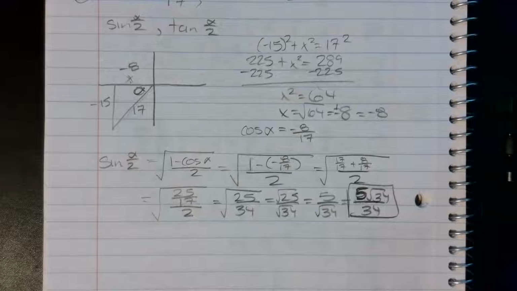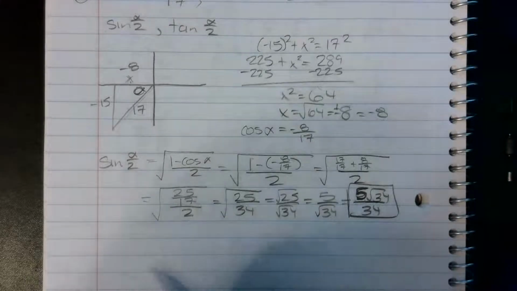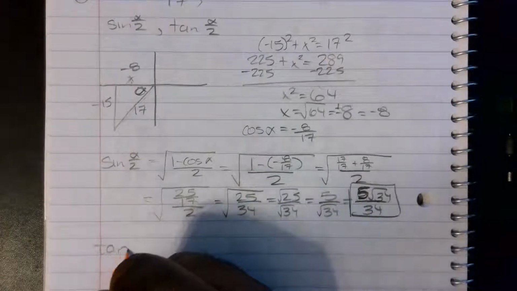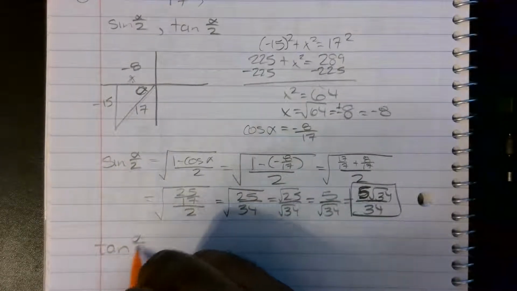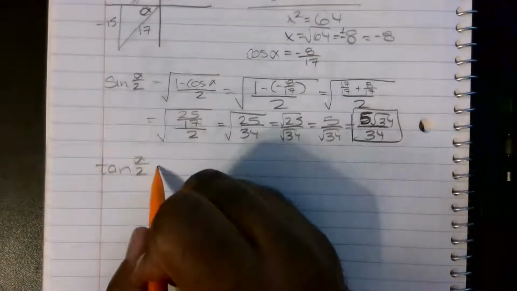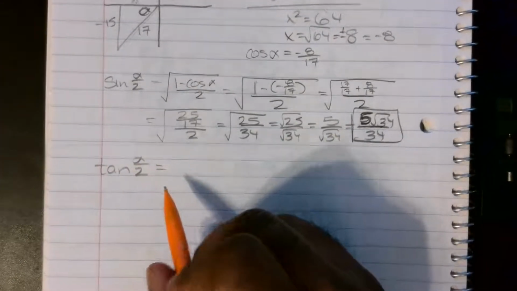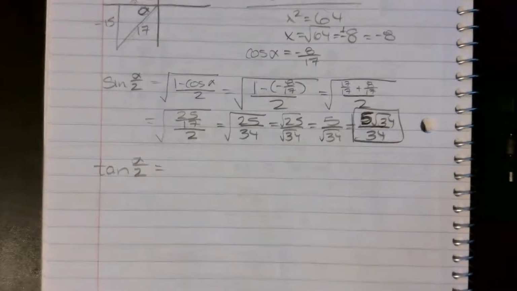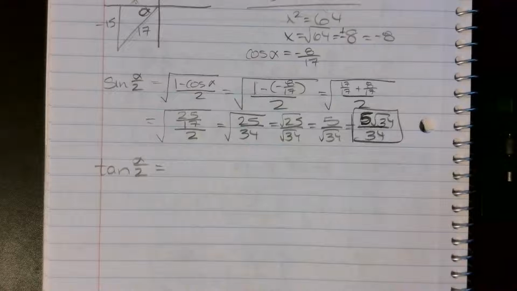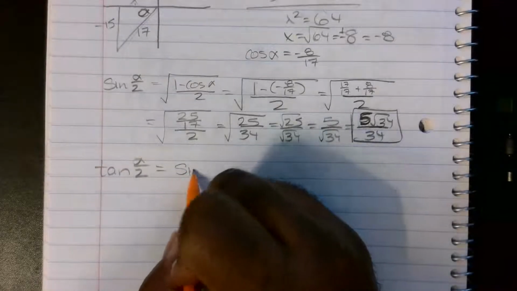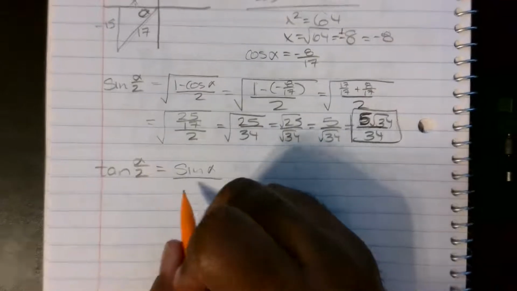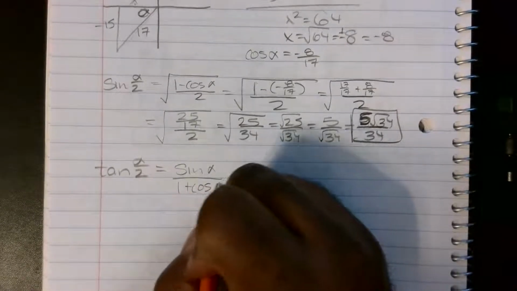All right, so that's sine. So tangent of alpha over 2 is equal to, there are a couple of different formulas for this one. We'll do sine of alpha over 1 plus cosine of alpha.